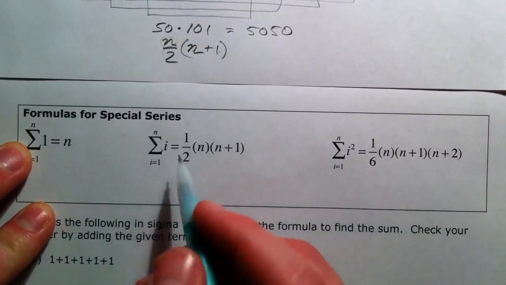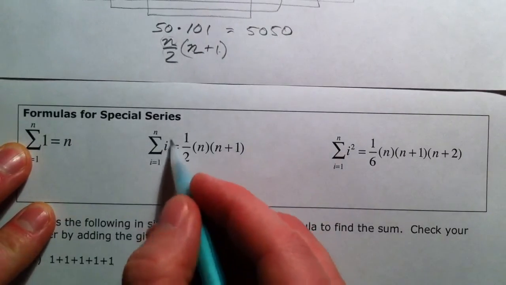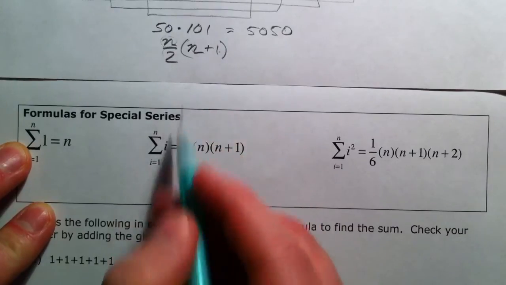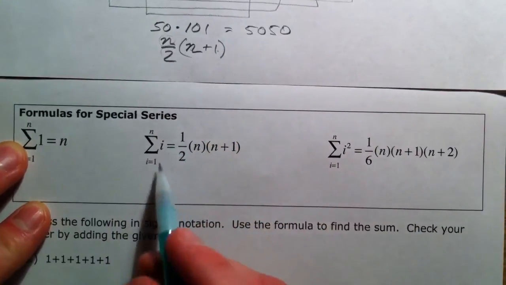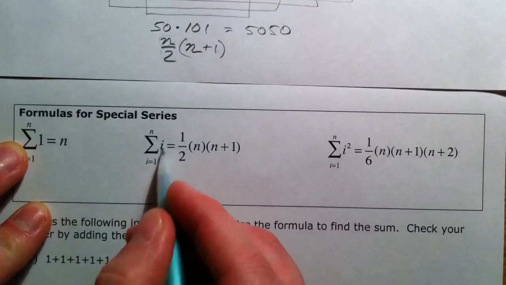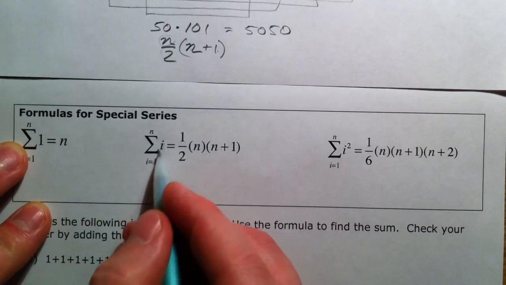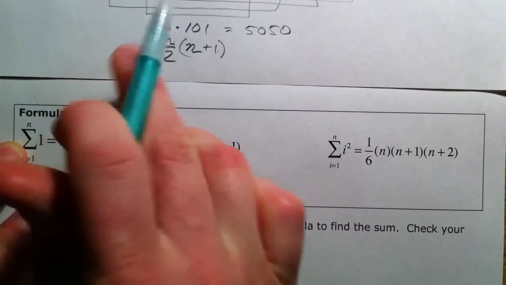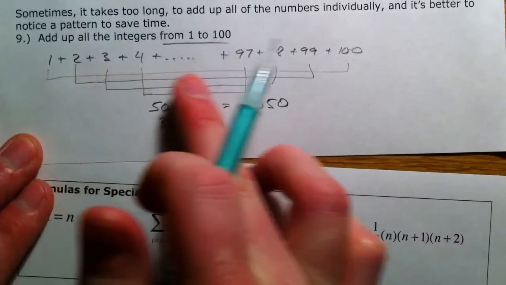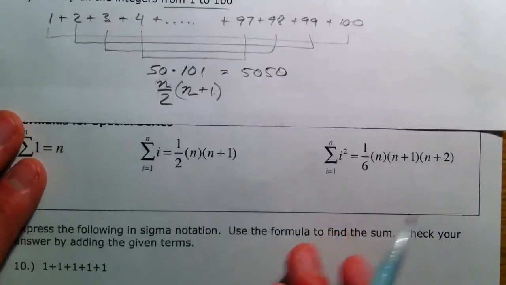So when you add up the integers, notice, and I'm going to use this one just because this is exactly what we've been dealing with. When you put in 1, 2, 3, 4, 5, 6, all the way up to n, we were just adding up those numbers, 1 all the way up to n. You use this equation.